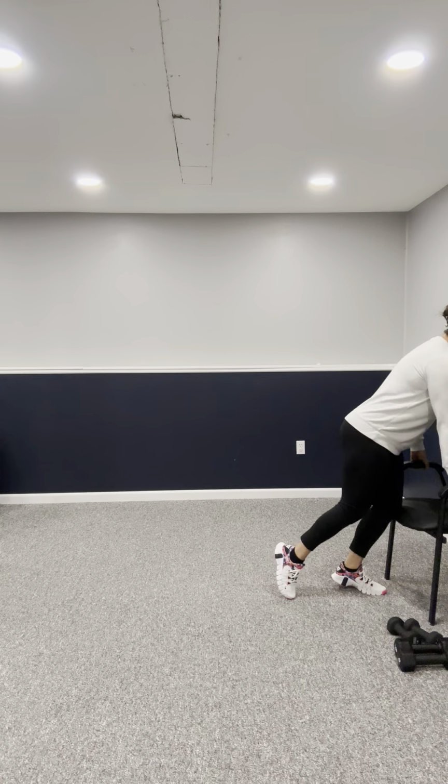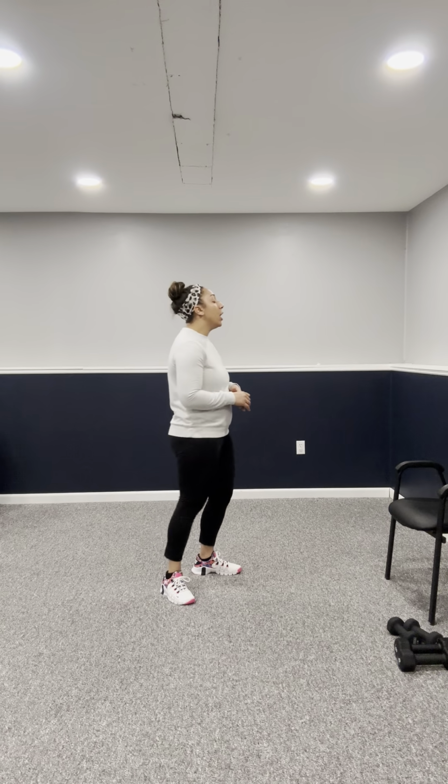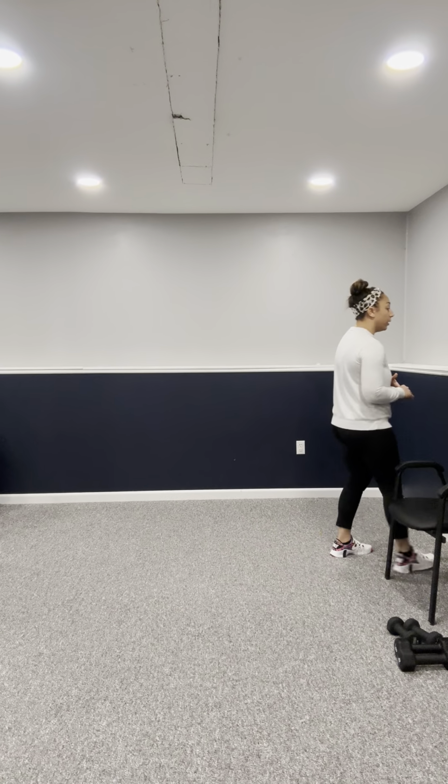And I forgot to mention on Monday, on our leg day, our lower day, that you can use a chair for a lot of our squat variations, okay? Not lunging or anything like that, but squat variations, you can use your chair.